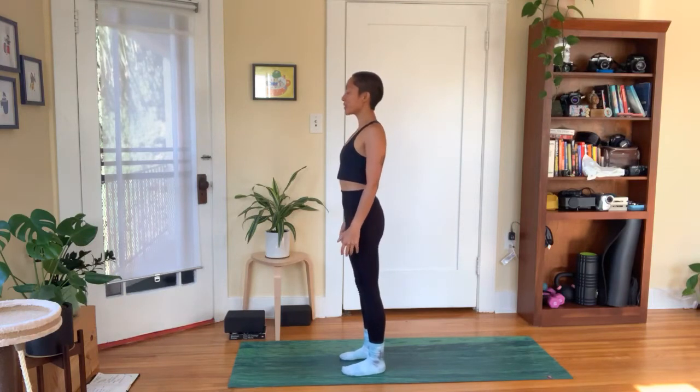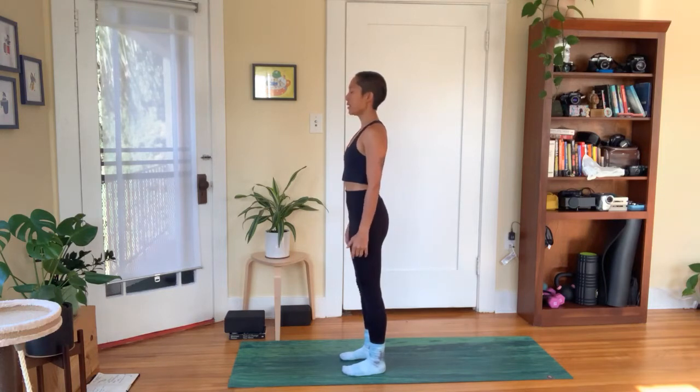Keep the curves of the spine. You're balanced here in a neutral position. Your eyes open or closed, whatever helps you settle into this moment. You breathe in and out of the nose, softly and rhythmically. And cultivating more focus, presence, and calm.